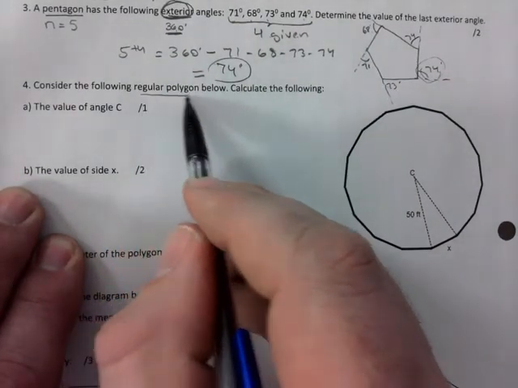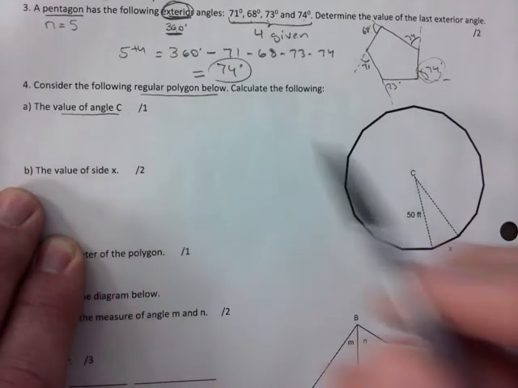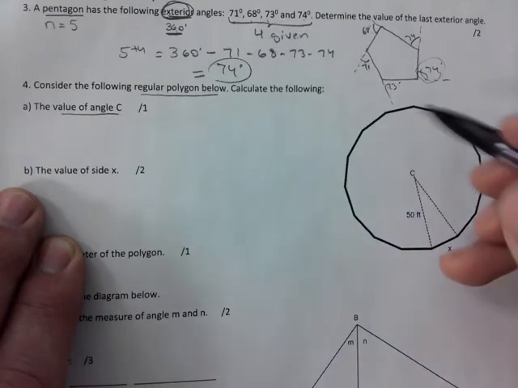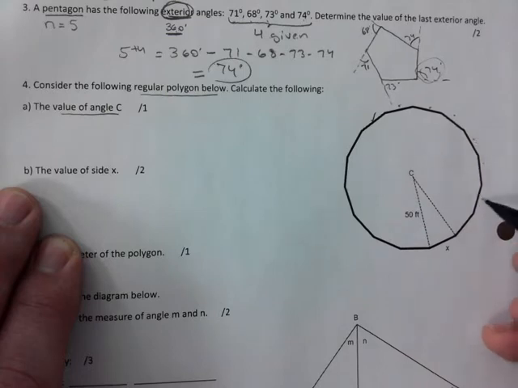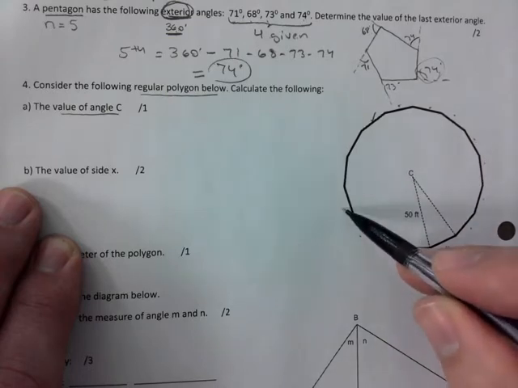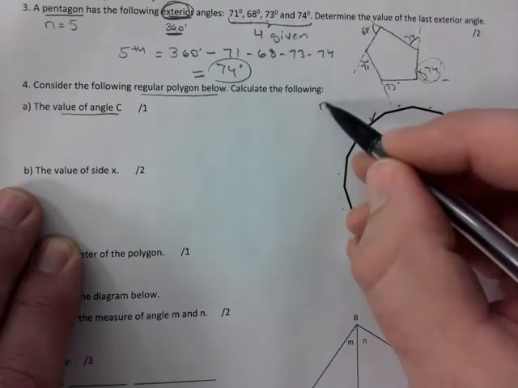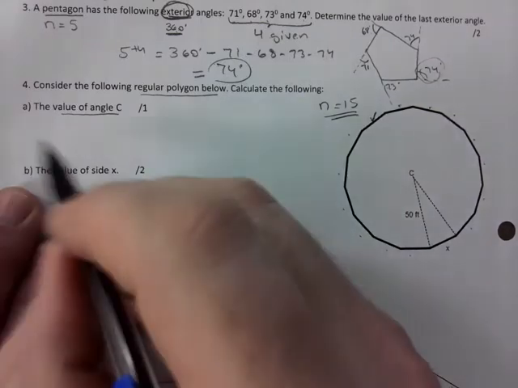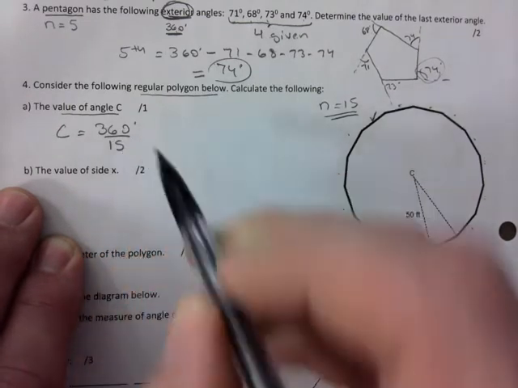Consider the following regular polygon below. Calculate the value of angle C. So please remember, you can do polygons, guys. You just count the sides: 1, 2, 3, 4, 5, 6, 7, 8, 9, 10, 11, 12, 13, 14, 15. Put a check mark where you start, right? So n is equal to 15. That's the first step you need to do for polygons. Absolutely the first step. So central angle is 360 divided by the number of sides.